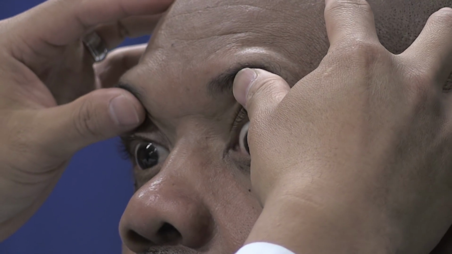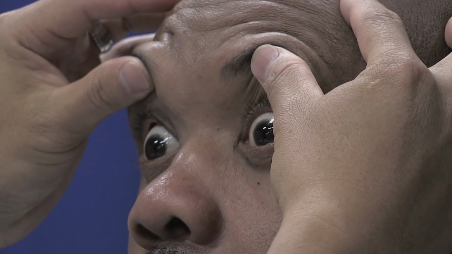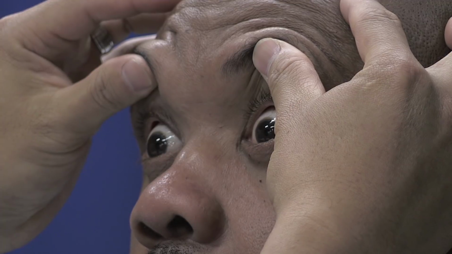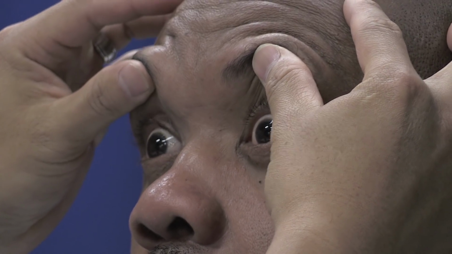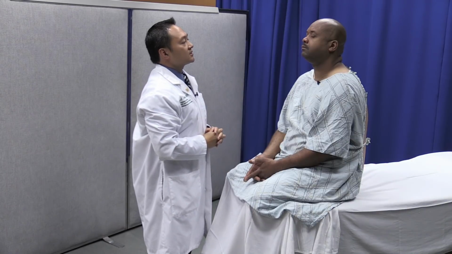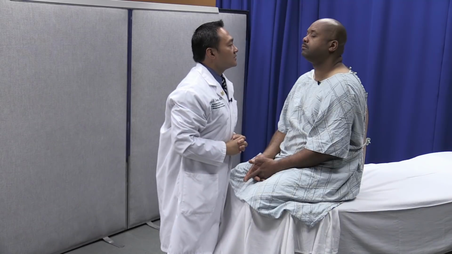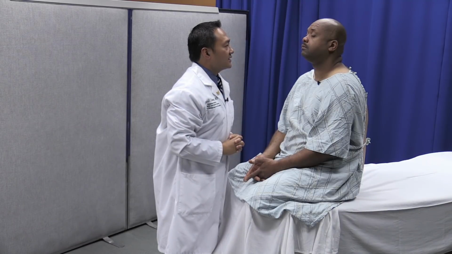Also pull upwards, looking at the superior portion of the conjunctiva. And then also looking at the sclera, looking for any nodules or edema. And then looking at the cornea for any opacities or cloudiness.